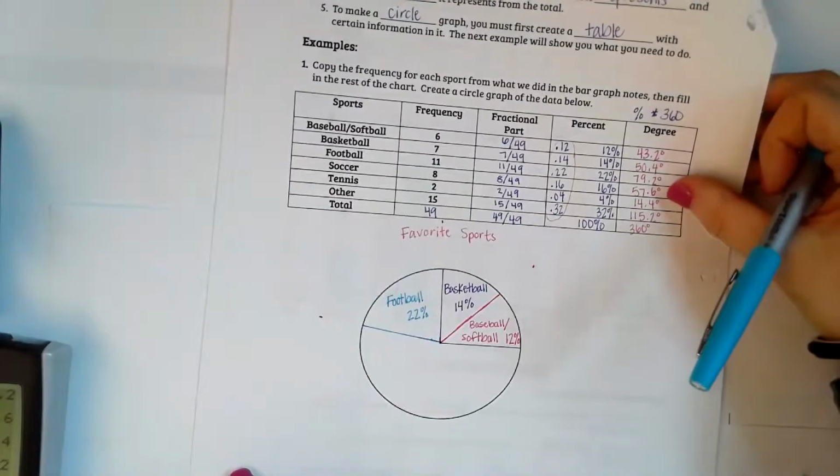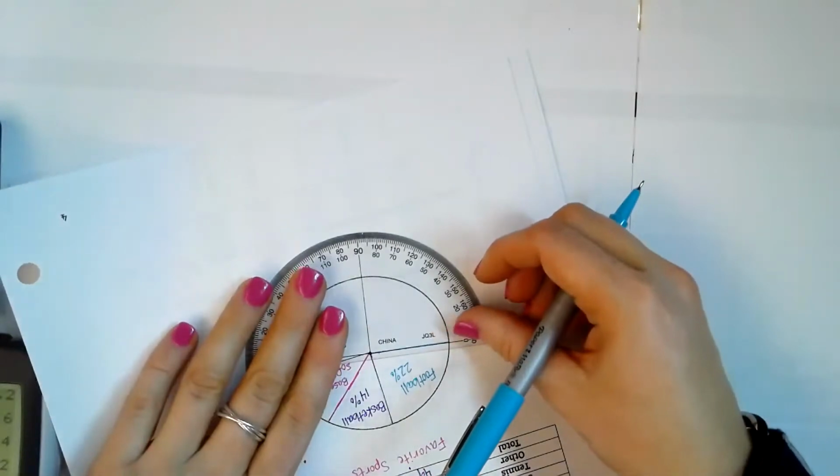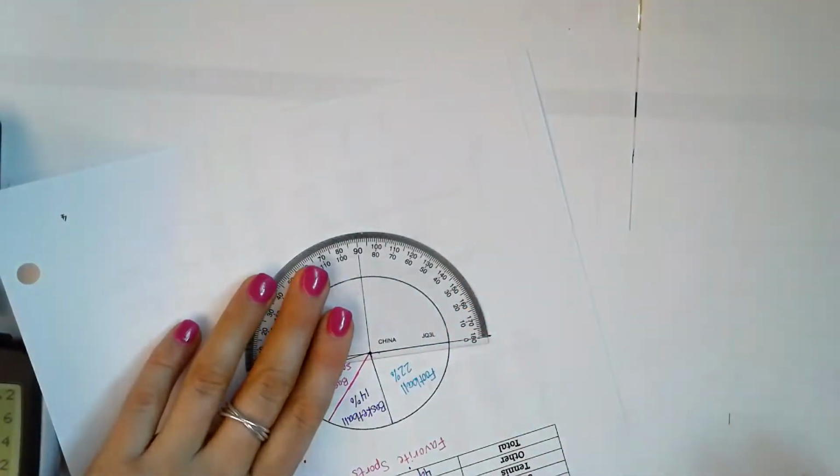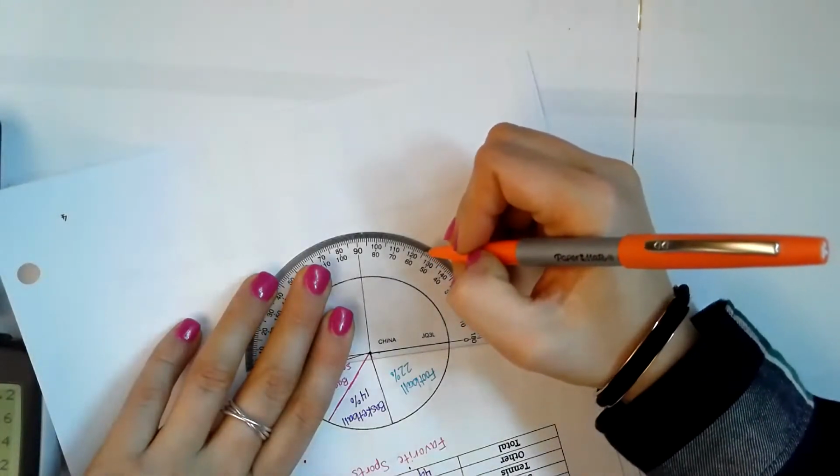Okay, then we've got 57.6 here, and then 57.